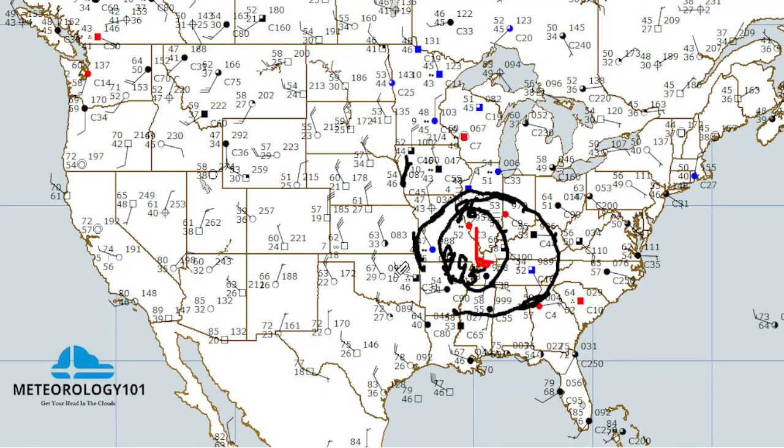Then we got 1009. Man, that is tight. I can't really tell what that is. See, that's 1009, it looks like to me. So if that's the case, we got 1004 that's going to shoot through here.